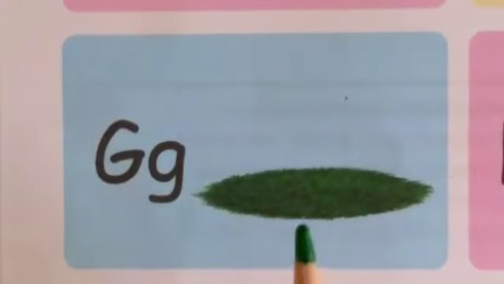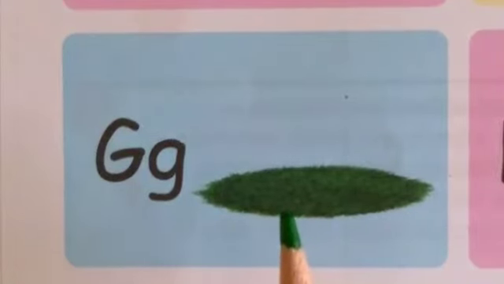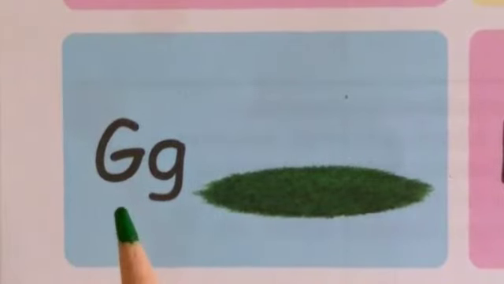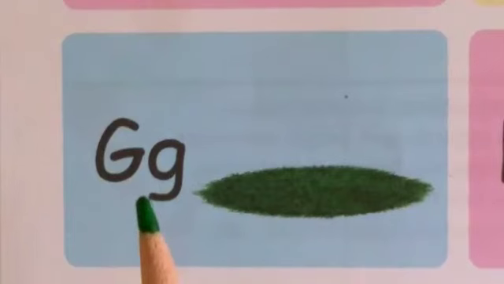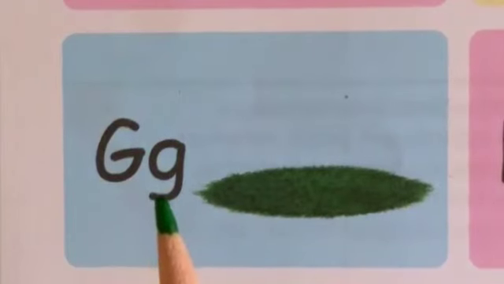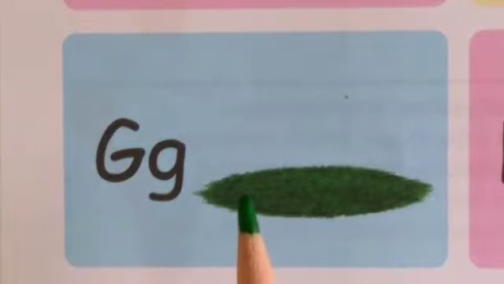Now look at this one. What is this? This is grass. And what is the starting sound of grass? G, grass. And letter G has two sounds, G and J. And grass begins with G.